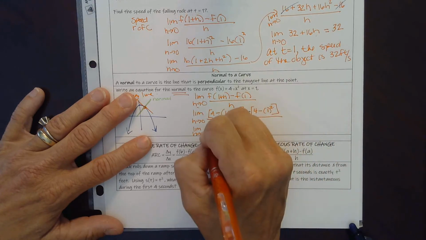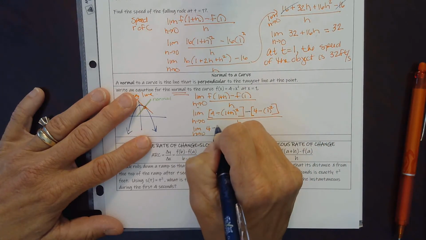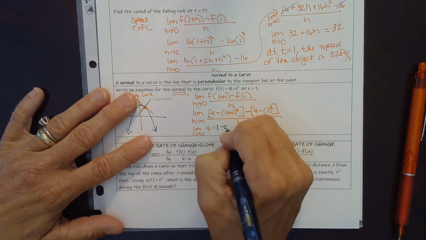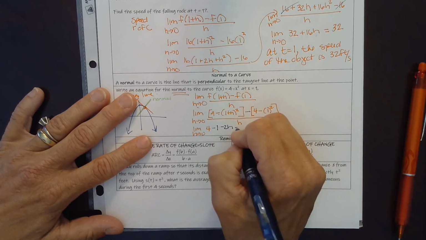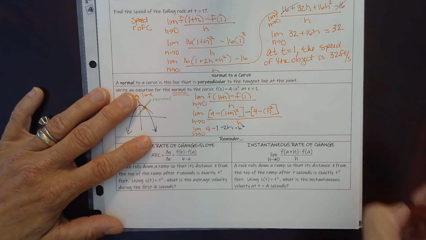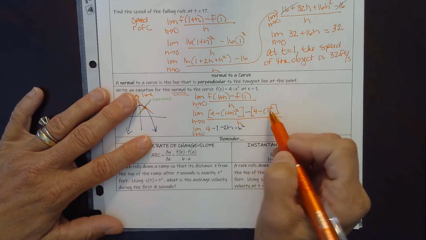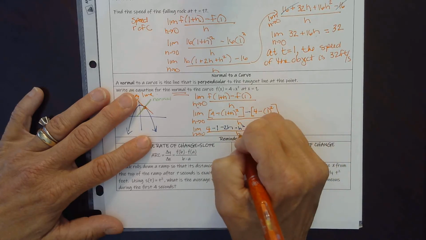So I'm going to have 4 minus 1 minus 2h minus h squared, and then I have minus 3, and all of that is over h.